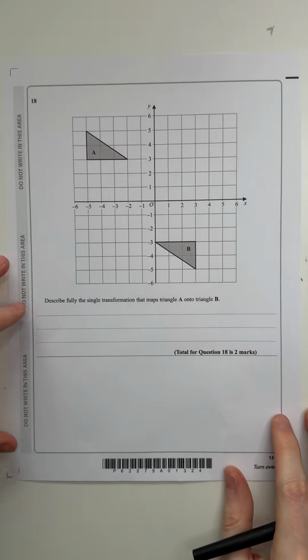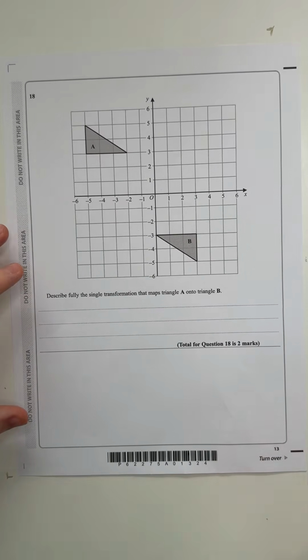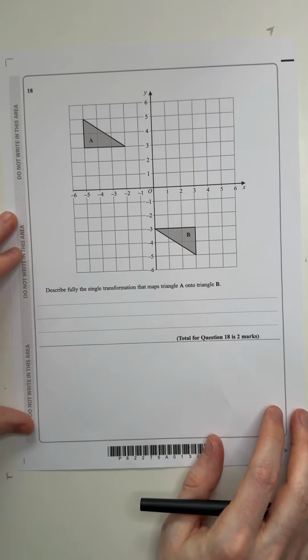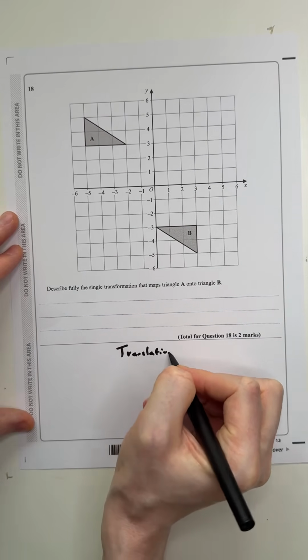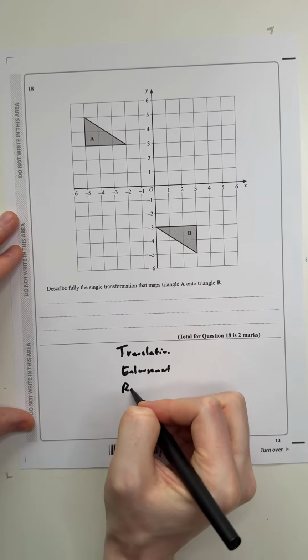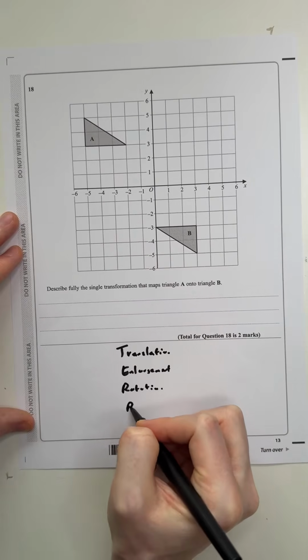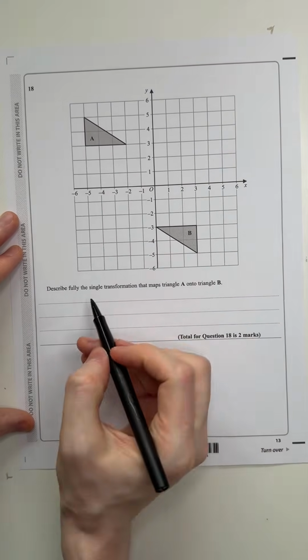So this one here, it says, describe the single transformation that maps triangle A onto triangle T. So first of all, we told you a second ago, there are 4 types of transformations. They are translation, enlargement, rotation, and reflection. Well, we said straight away, you can rule out translation because it says the word single.